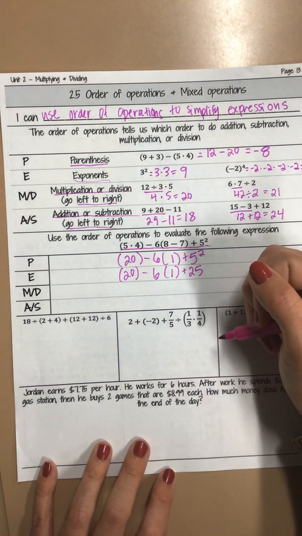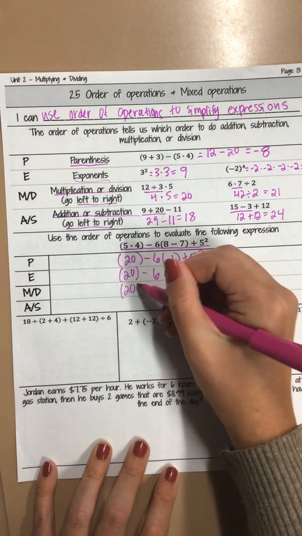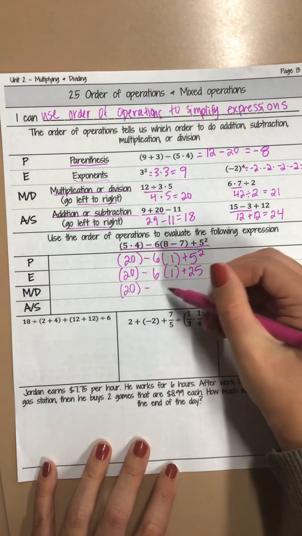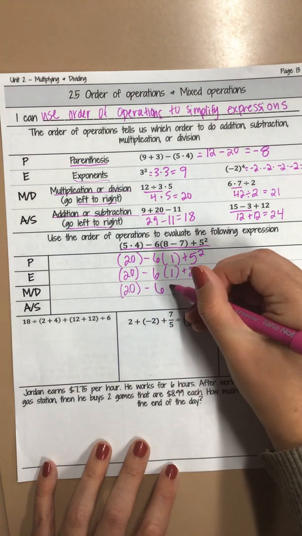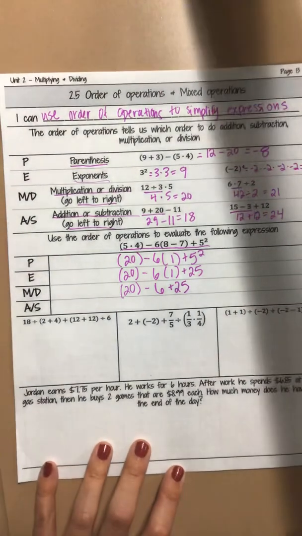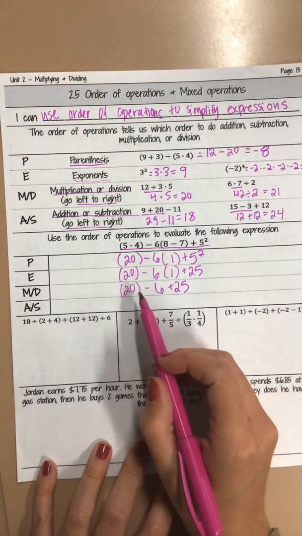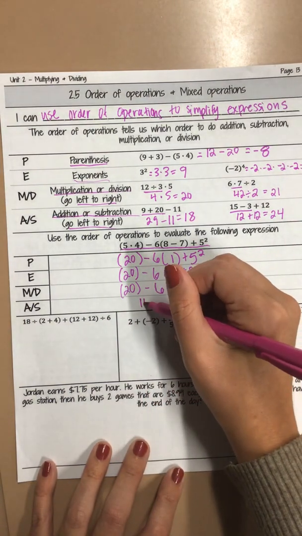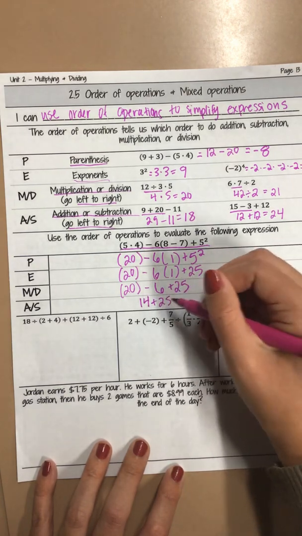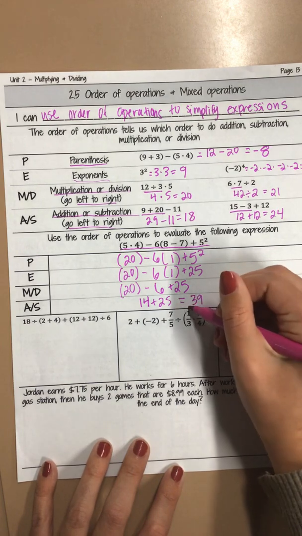Next step, I'm going to multiply or divide. Not doing anything with that 20 still. So I've got 20 minus, I can do 6 times 1. 6 times 1 is just 6, and then plus 25. Then I'm going to do adding and subtracting, and I'm going to do what I see first. So what I see first is 20 minus 6, that's 14. And then plus 25. Add those together. My final answer is 39.